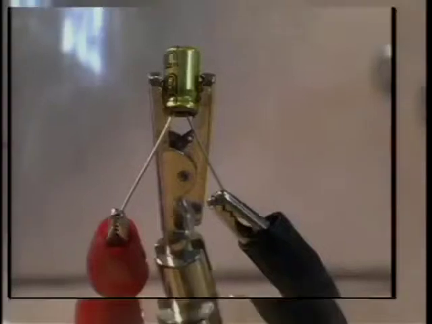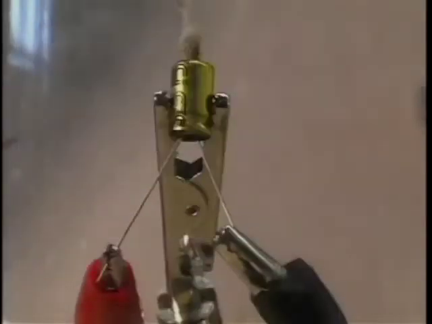I think this is slow motion. There it is, smoking. You've just blown it up.